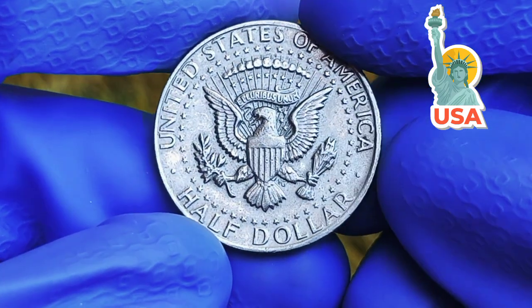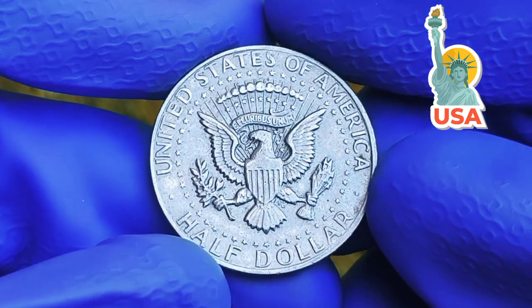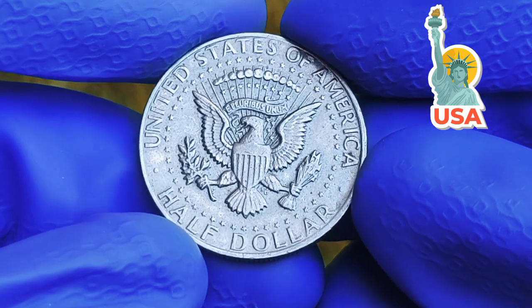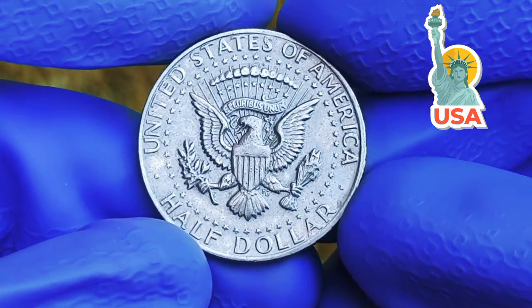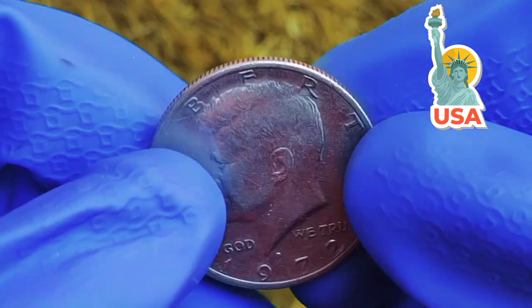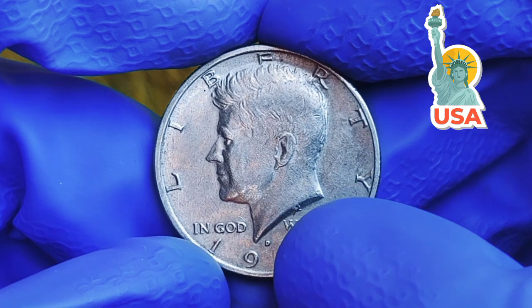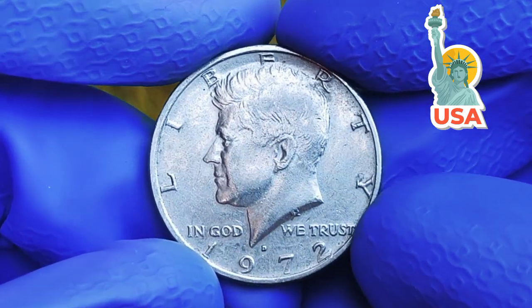The Kennedy half-dollar itself was part of a broader trend during the 1960s and 1970s of modernizing United States coinage, both in design and in composition. The move away from silver coinage reflected the changing economic realities of the time, and the Kennedy half-dollar became an enduring symbol of this transitional era in American numismatic history.